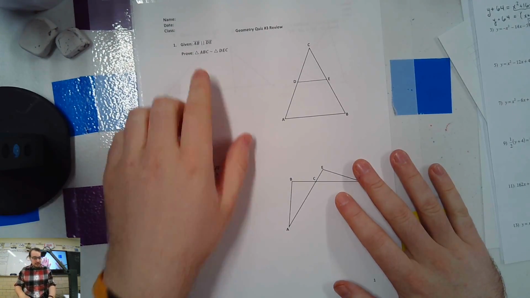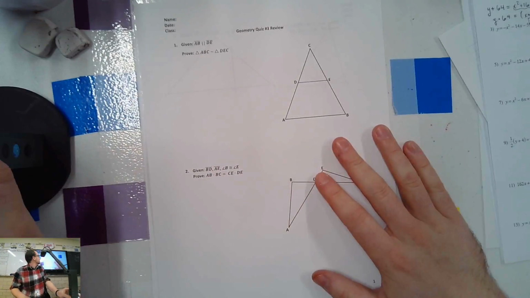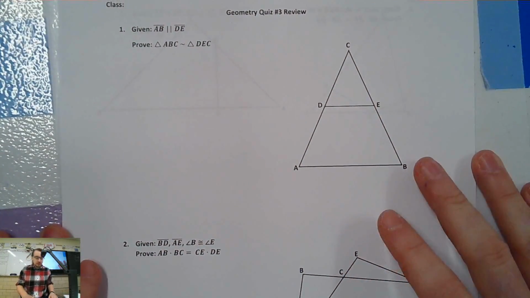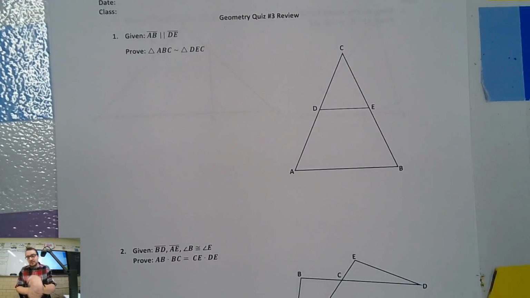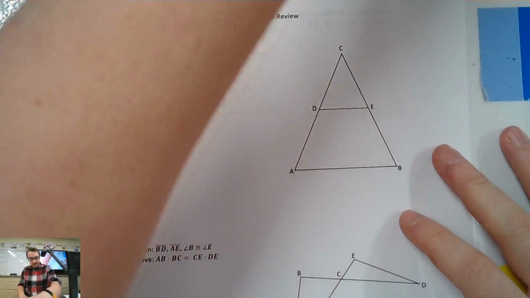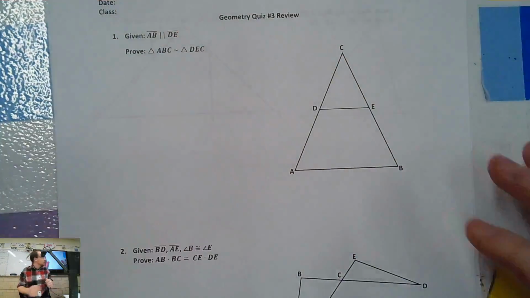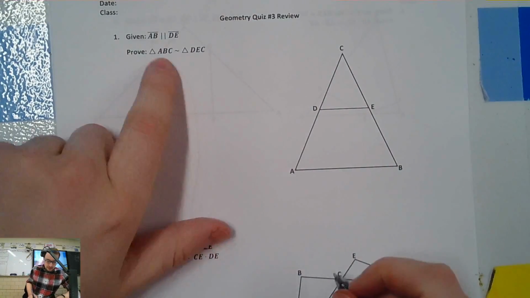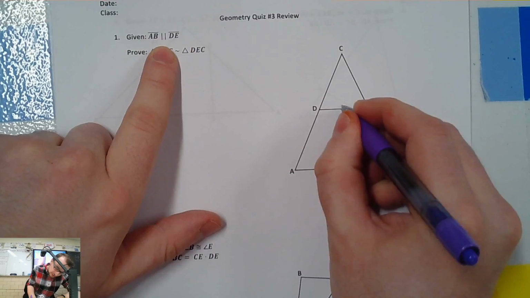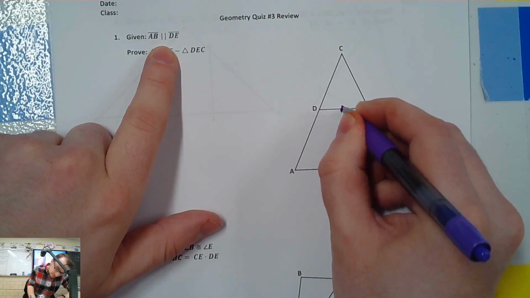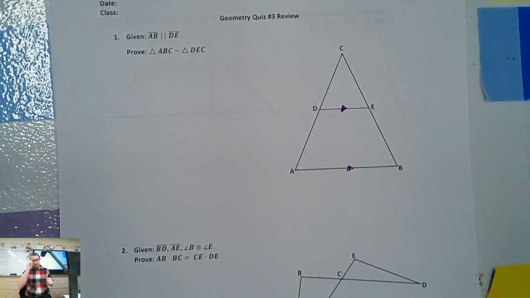So we're going to prove that ABC and DEC are similar. Autumn, what do you think of the full screen? Better? All right. So what we're given is that these two are parallel. So AB is parallel to DE. Cool, cool, cool. So how do we prove these two similar? Well, we're going to need some angles because they didn't give us any information about sides. So how can we get information about angles?